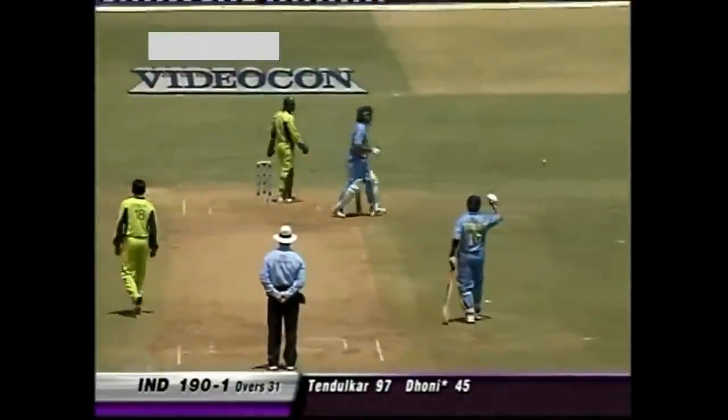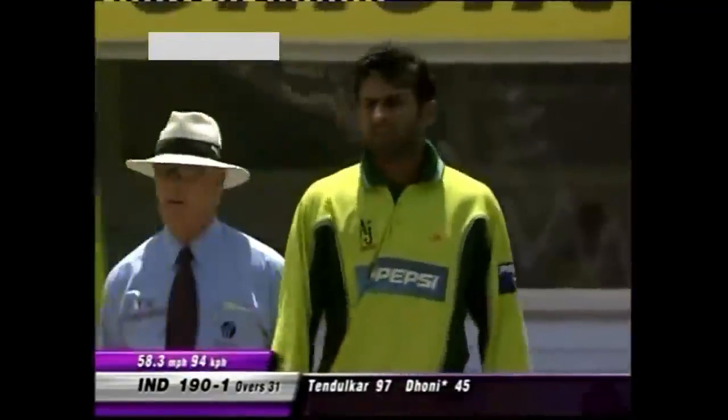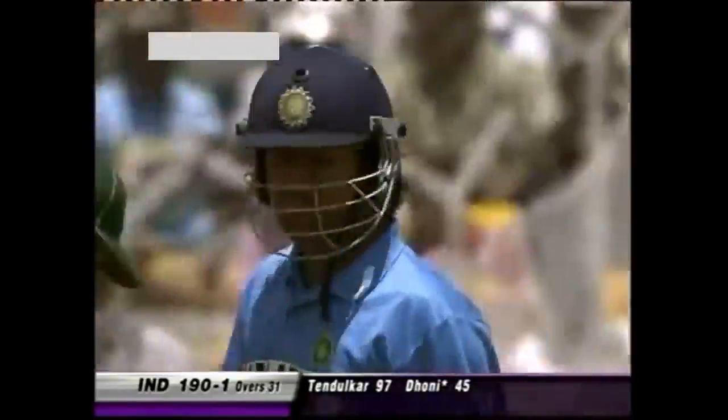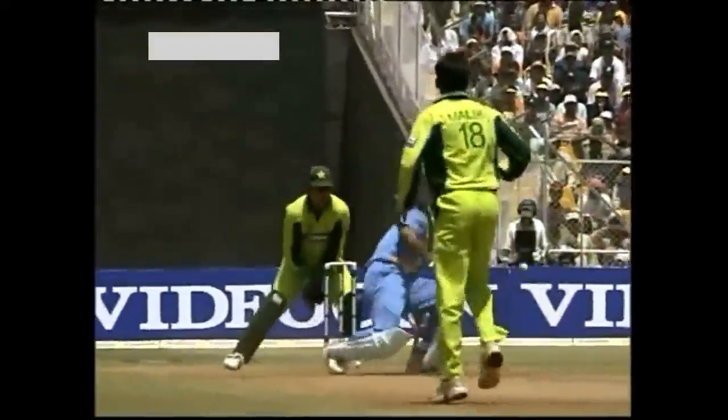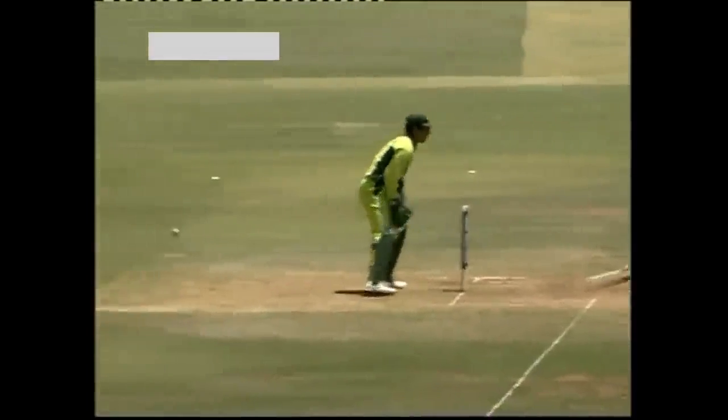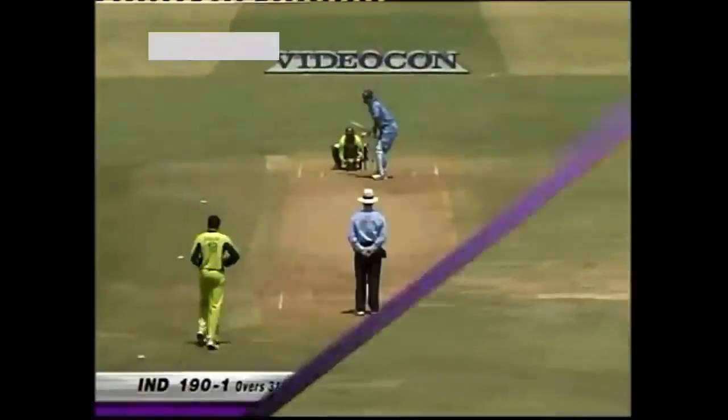Oh, missed it. It's a let off for Dhoni. Kamran Akmal not gripping the ball. Really, that should have been over and done with. Down the track, a simple take. Akmal really not with his eyes on the ball. Didn't glove it at all. It probably hit him on his left thumb. But that's a let off for Dhoni and India.